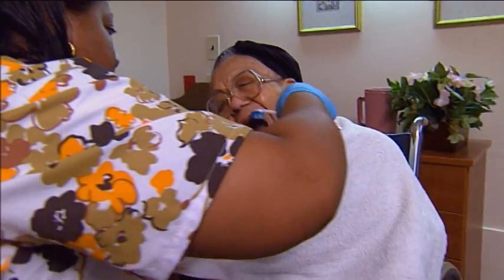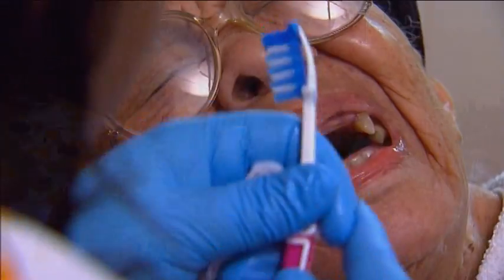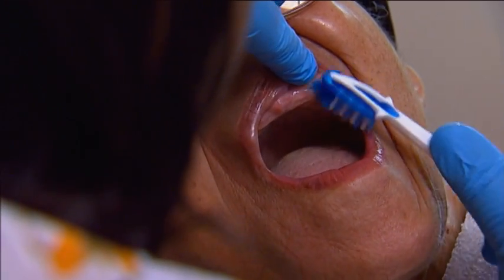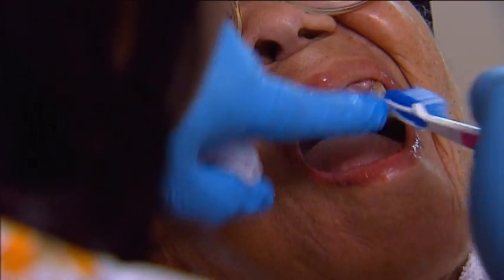Good job. You can notice that she brushes the teeth using the jiggle sweep action we've learned. She continues brushing until she's brushed all the surfaces of the teeth.